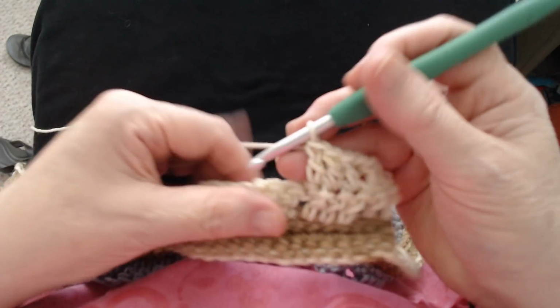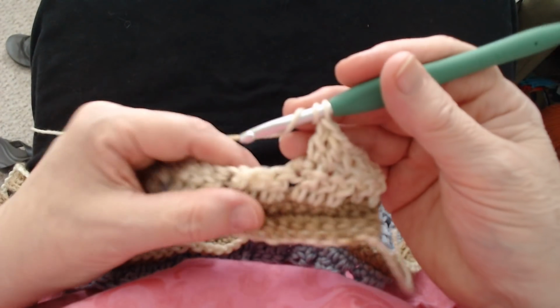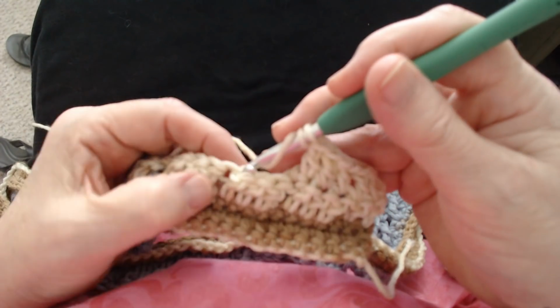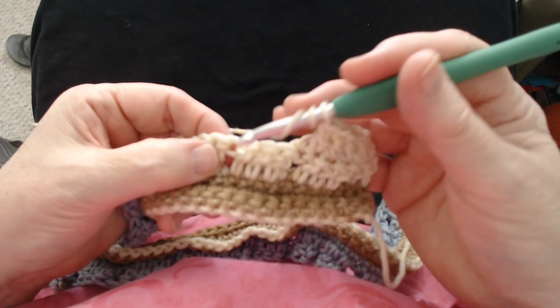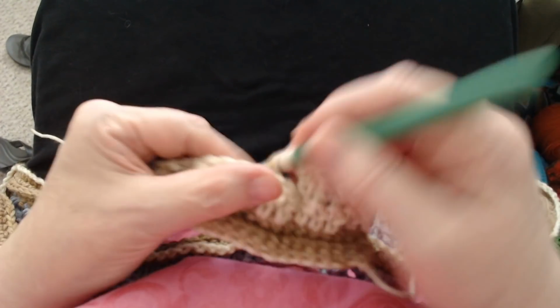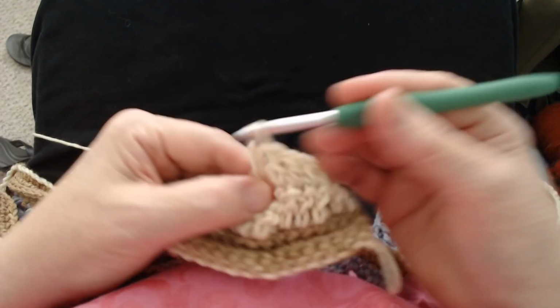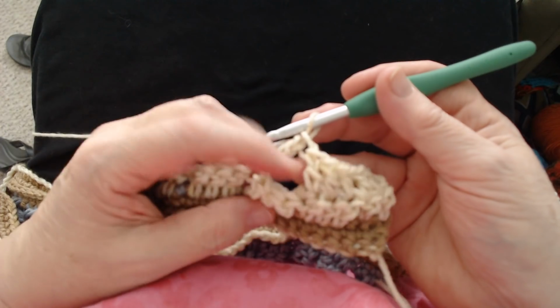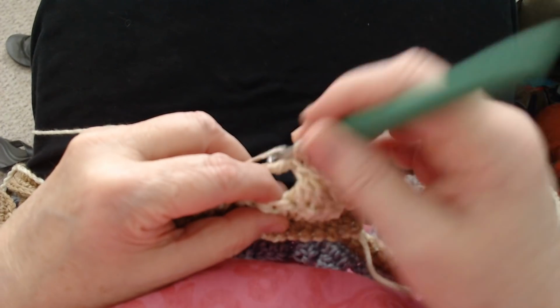So what we're going to do is triple, yarn over twice. You're going to skip 1, 2, 3. And if you look, you can see this little hole right here, that's where we're going to do our triple crochet. Now move that out of your way. Double crochet.